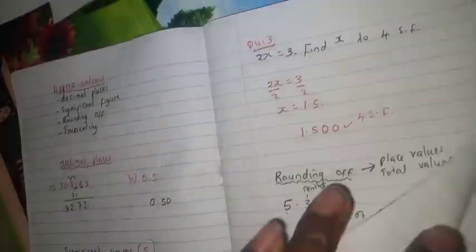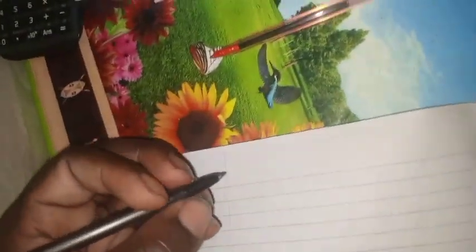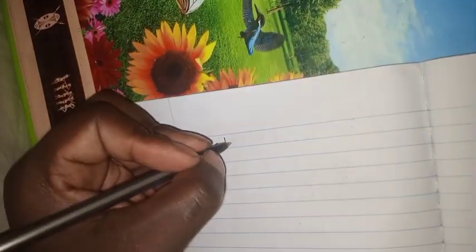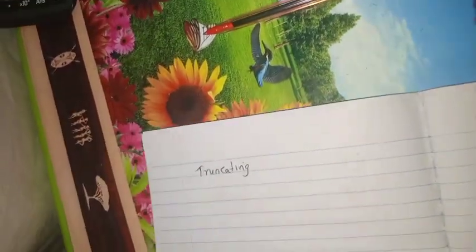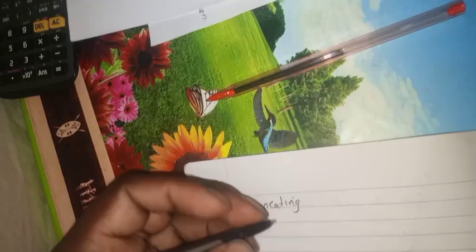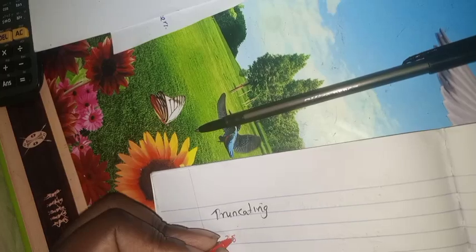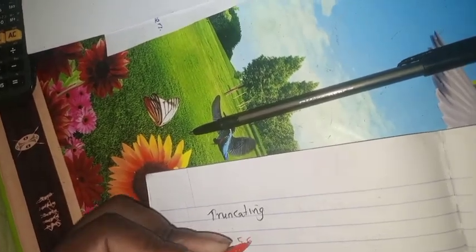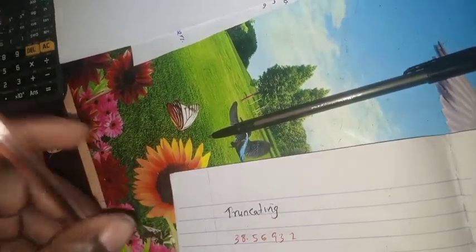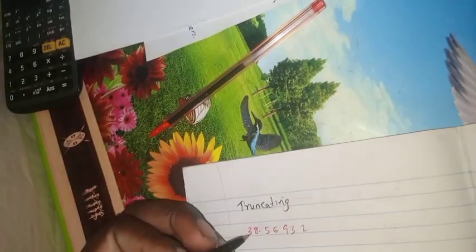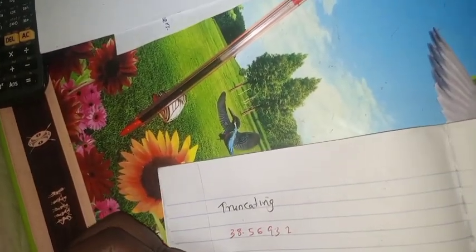The last thing that we are going to look at is truncating, which is very simple. Truncating. And now we ask ourselves, how do we truncate? Truncating is simply cutting. Let's say we have a number like 38.56932, and you're supposed to truncate to 2 decimal places.